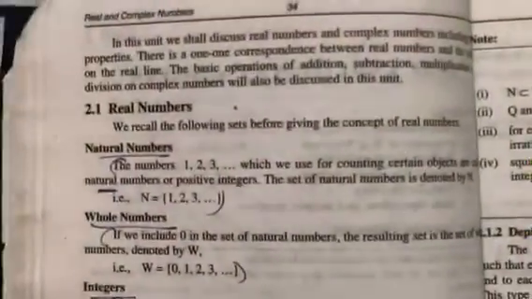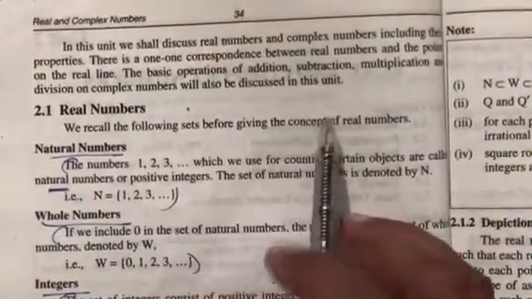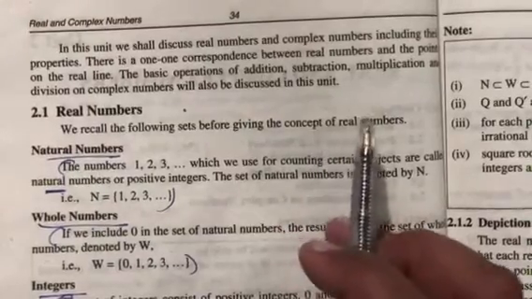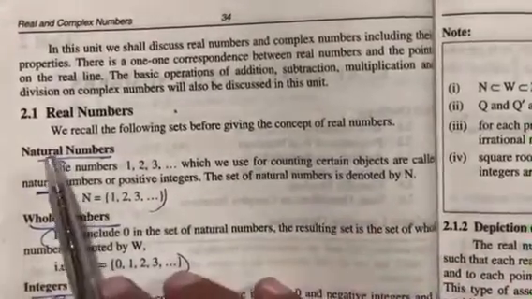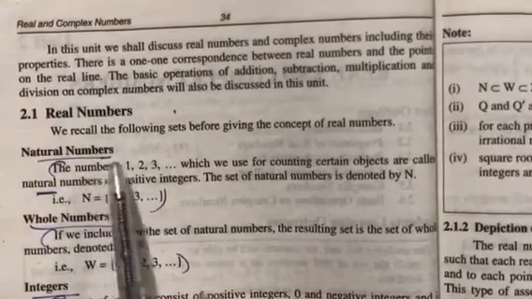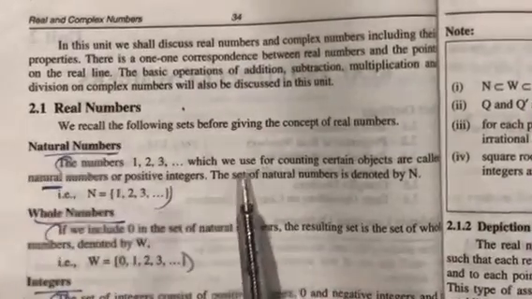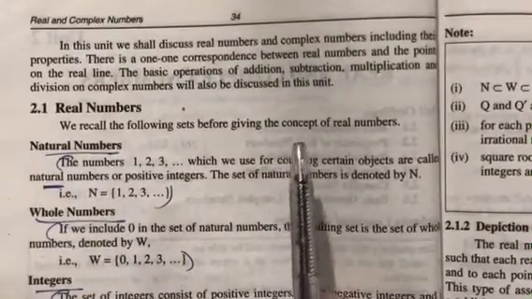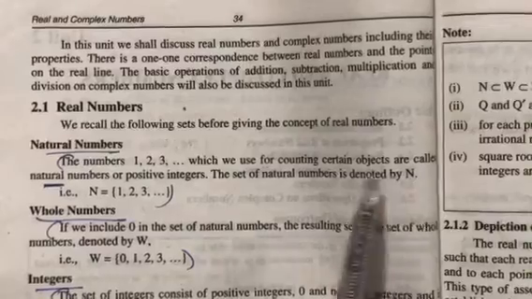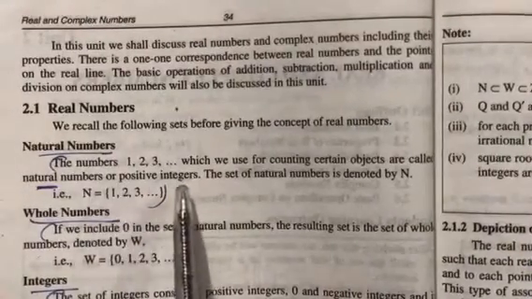Before revising the real numbers, we recall the following sets. First are the natural numbers. The natural numbers are the numbers 1, 2, 3 and so on, which we use for counting objects, and are called the natural numbers or positive integers.